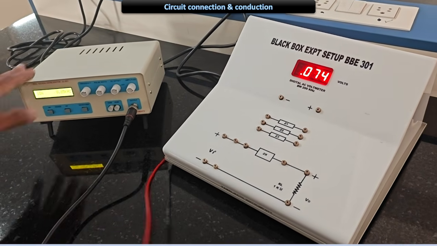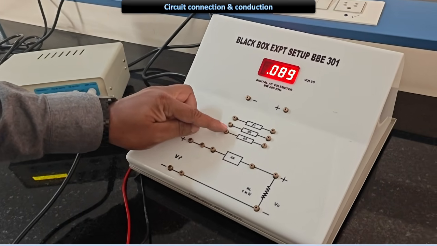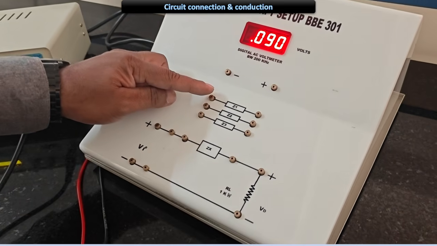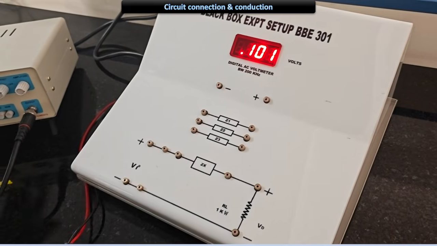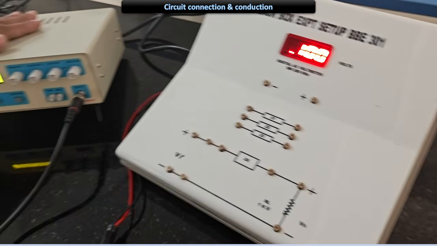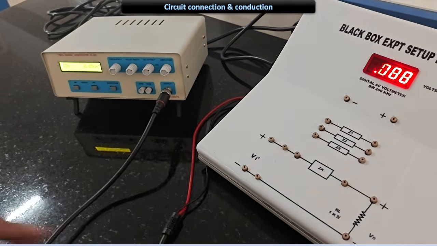So this is the setup. We have two instruments: one is the circuit board and the other is the function generator. In the circuit board, we have three unknown components, that is Z1, Z2, and Z3. We are going to identify the type of each component, and also calculate the values of Z1, Z2, and Z3.